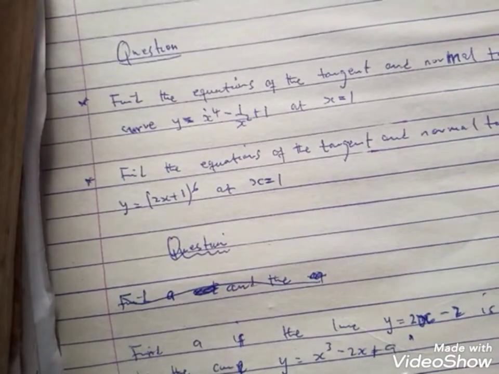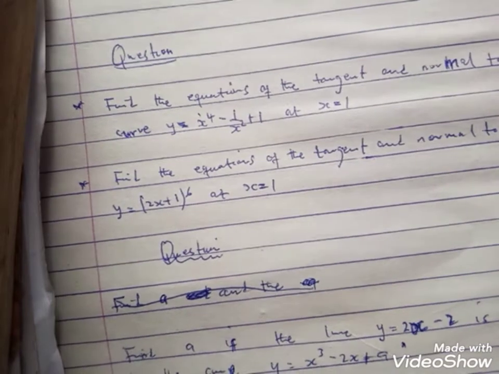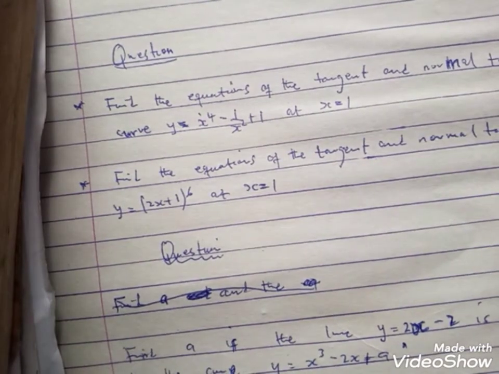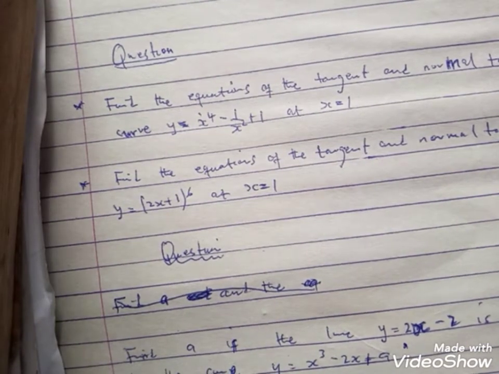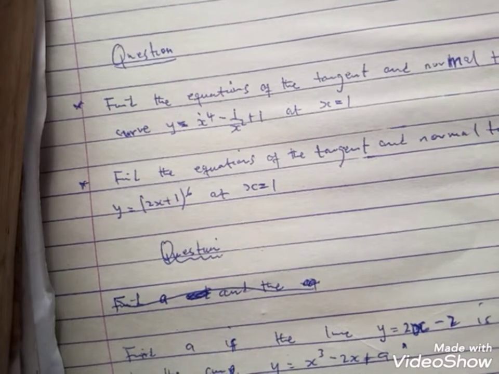We have a question here that says: find the equations of the tangent and normal to the curve y is equals to x power 4 minus 1 over x squared plus 1 at x is equals to 1.